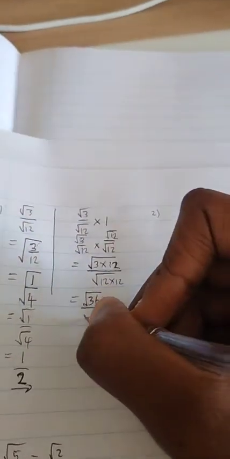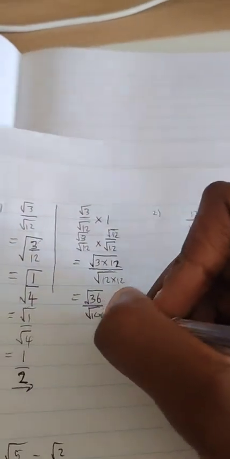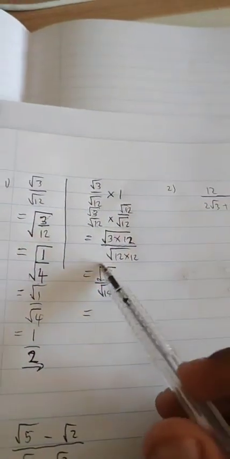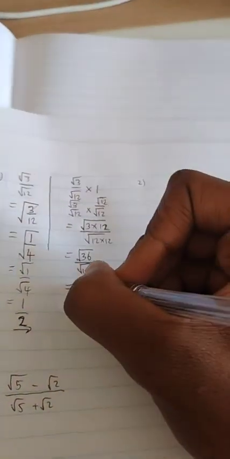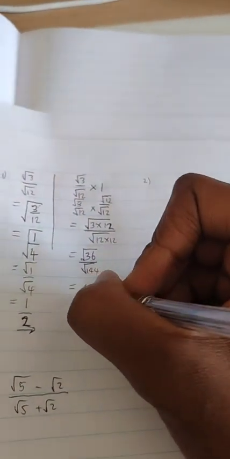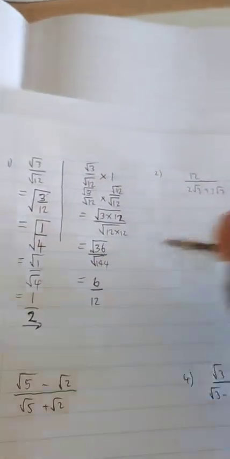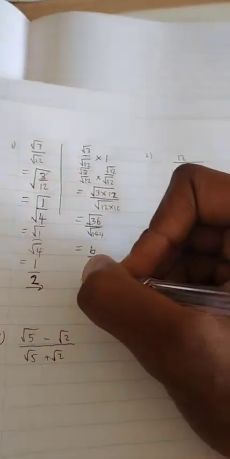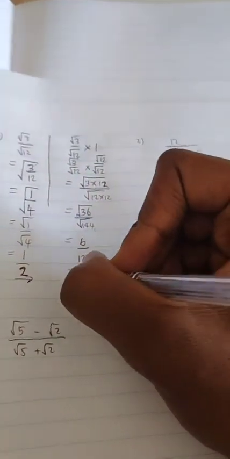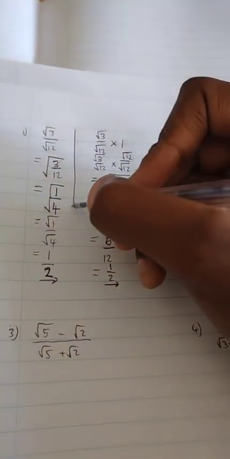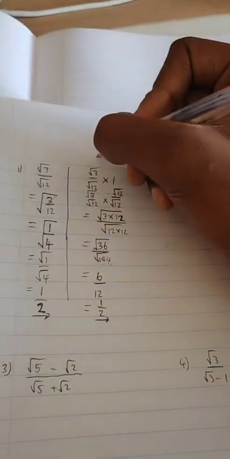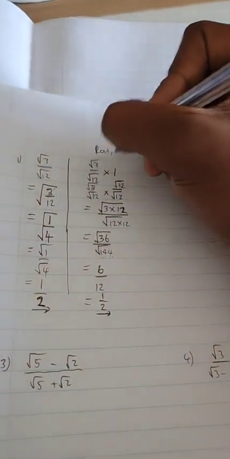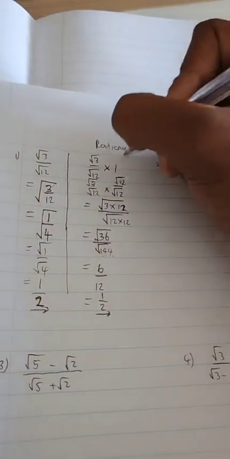In the denominator, 12 times 12 is 144. Then, what is the square root of 36? It is 6. The square root of 144, sorry, is 12. What is 6 divided by 12? It is a half. So this is another way of doing the same question when we rationalize the denominator.